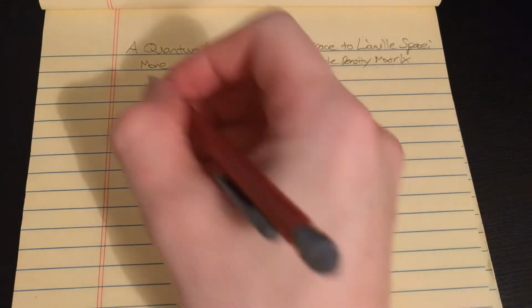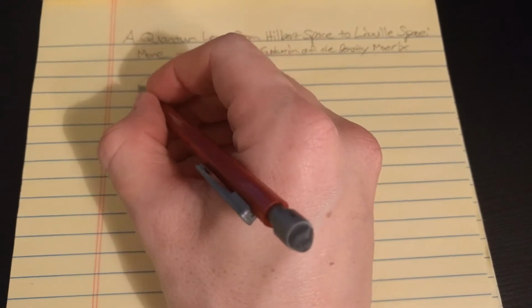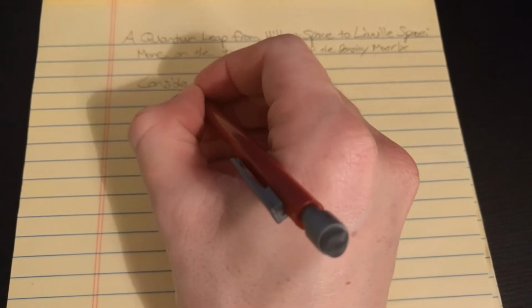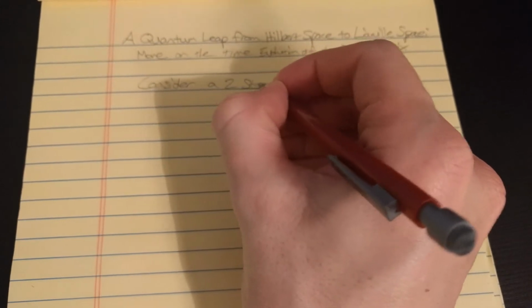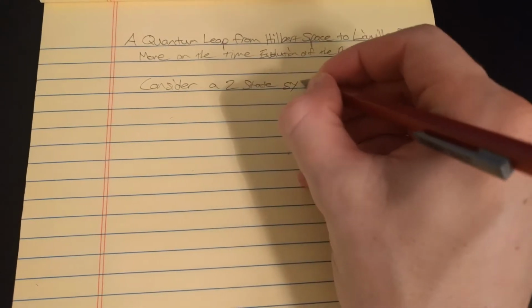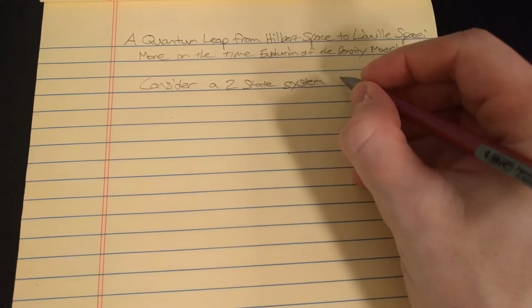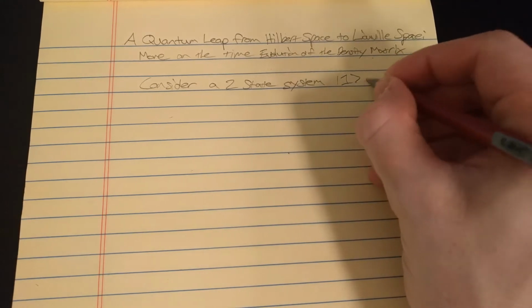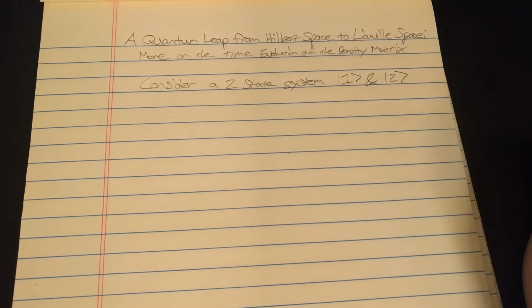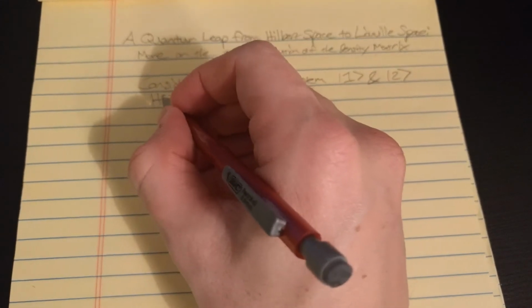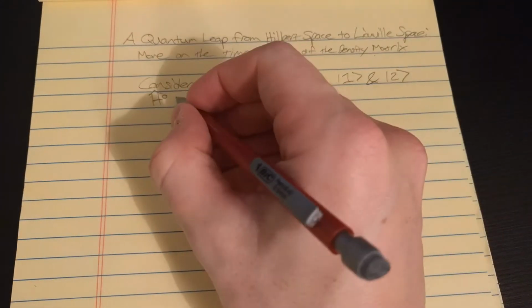So, to start off, we're going to consider a two-state system. We're going to call our two states state 1 and state 2, and we're going to say that they have a Hamiltonian that doesn't depend on time.